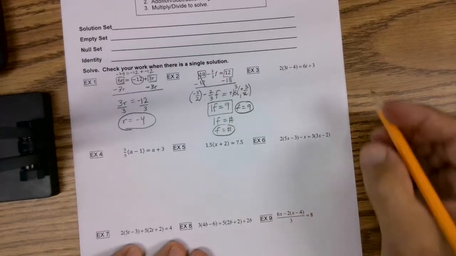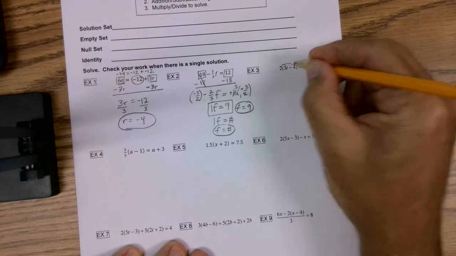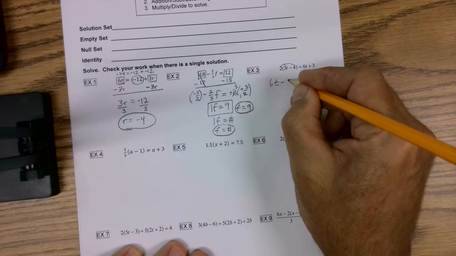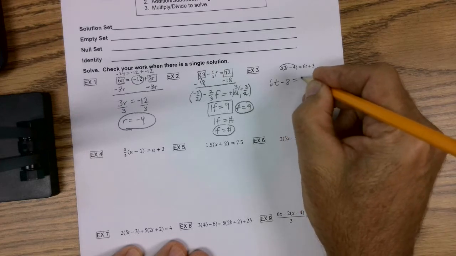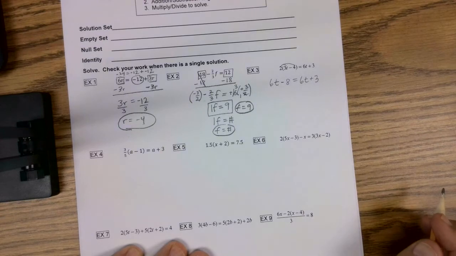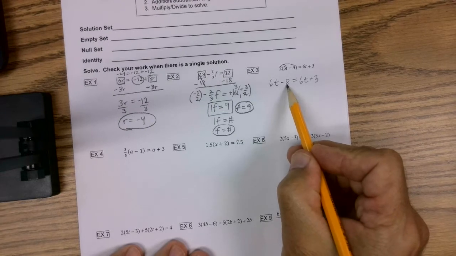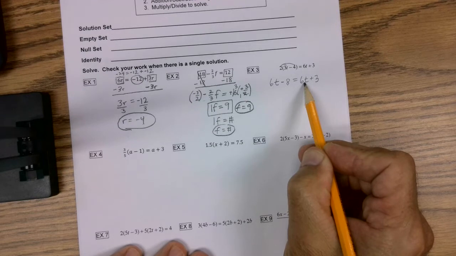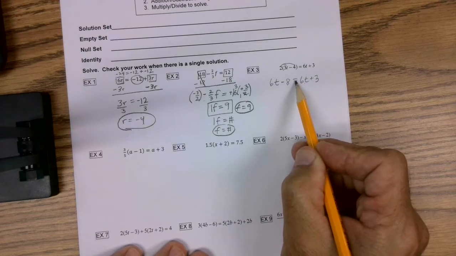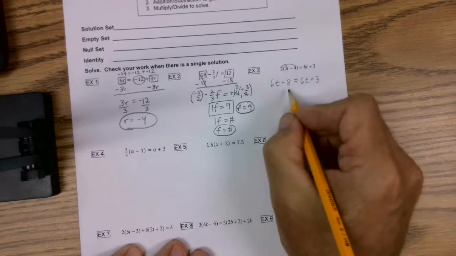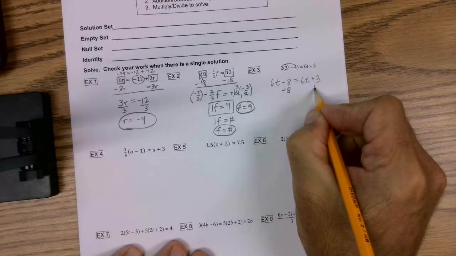Got a little bit of work to do to get started. Let's go ahead and multiply. So I'd get 6t minus 8 is perfectly balanced with 6t plus 3. Now, if you're just using your head and looking at it, this just can't happen. How can I subtract 8 from something and then add 3 to that same thing and get perfect balance? It's impossible. So I already know this is no solution, but let's go ahead and act like I didn't know that. Let's add 8 to both sides.